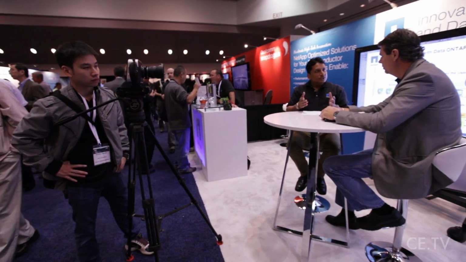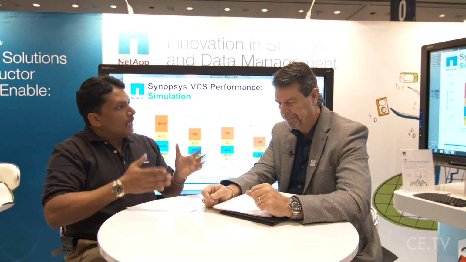We optimize the storage, network, and compute to accelerate verification times. These optimizations are completely transparent to the users and the application. The performance and architectural validations are all carried out in the EDA lab at NetApp.